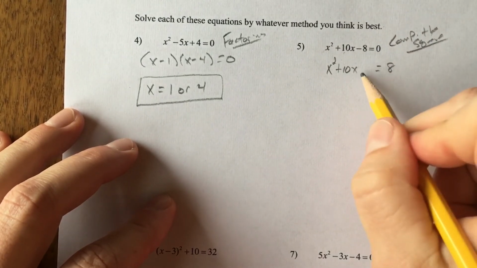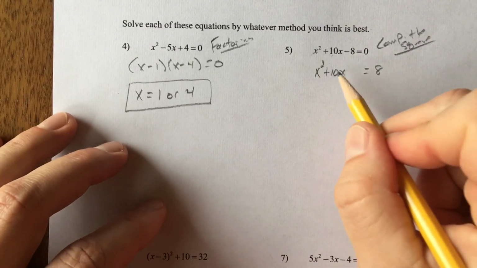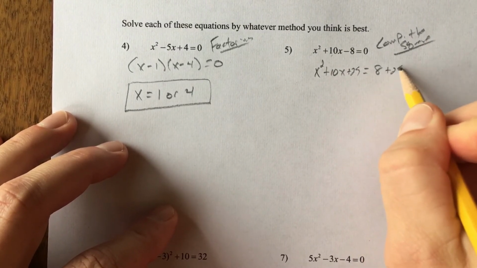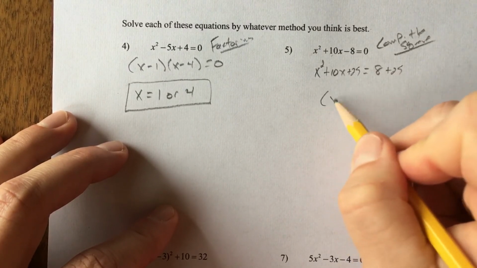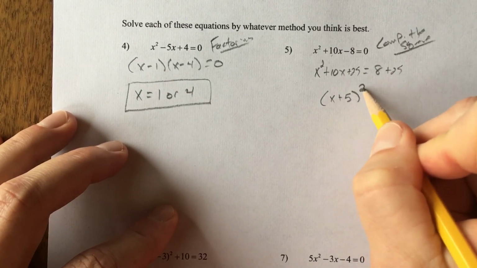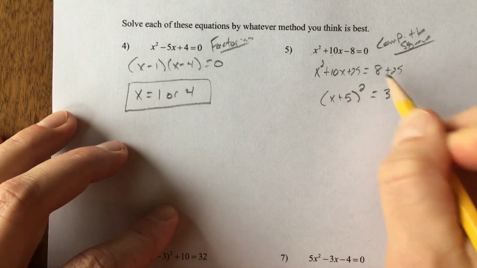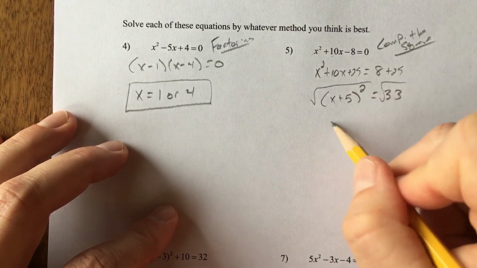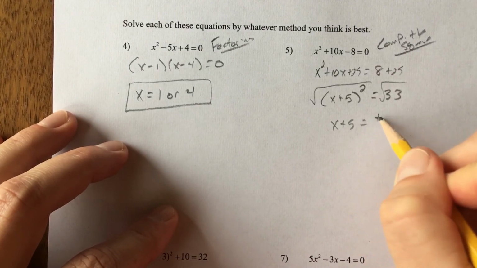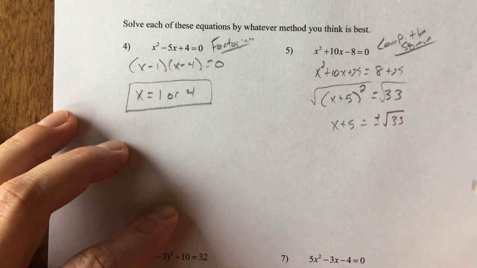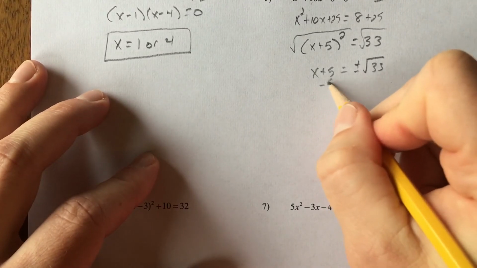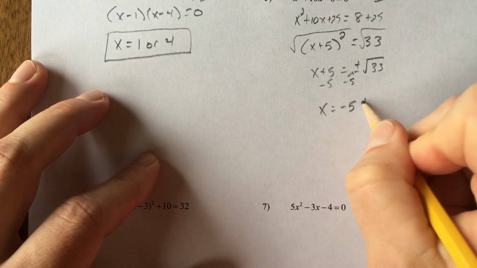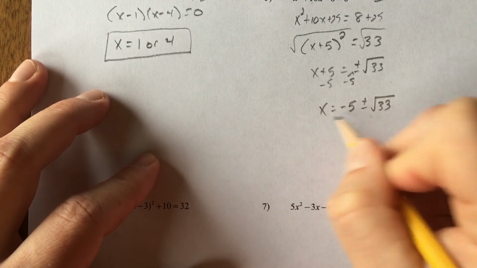All right, so now I'm going to take half of that 10, which is 5. 5 times 5 is 25. I'm going to add that to both sides. So 25 goes there. This then factors into x plus 5 squared. 8 plus 25 is 33. All right, let's go ahead and take the square root. So x plus 5 equals positive or negative square root of 33. And the last thing we're going to do is just subtract 5 and wedge that right there. So x equals negative 5 plus or minus the square root of 33.